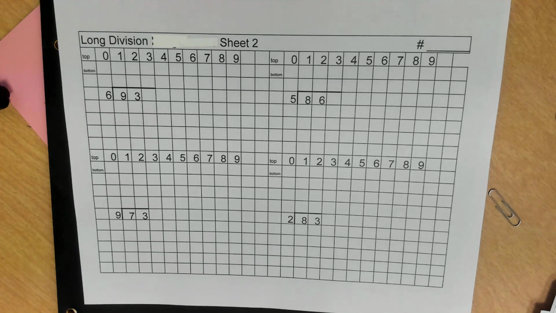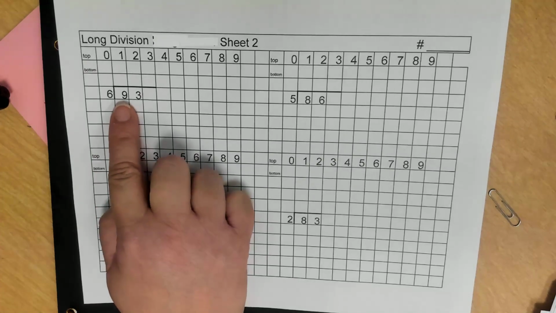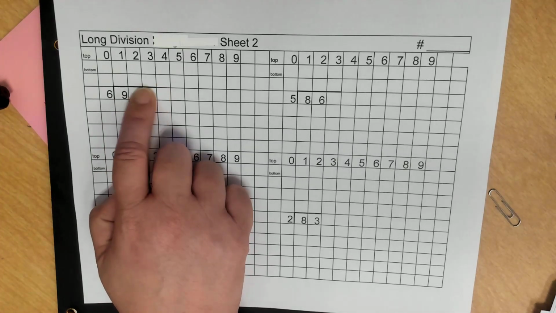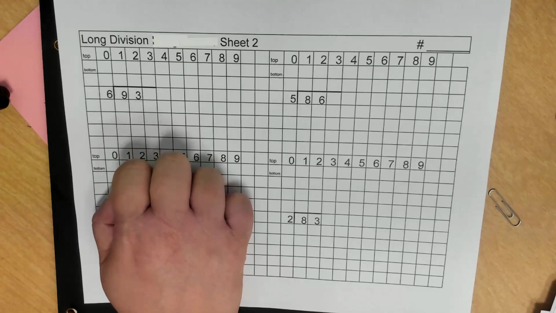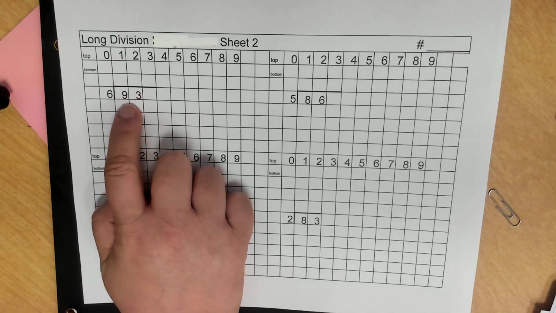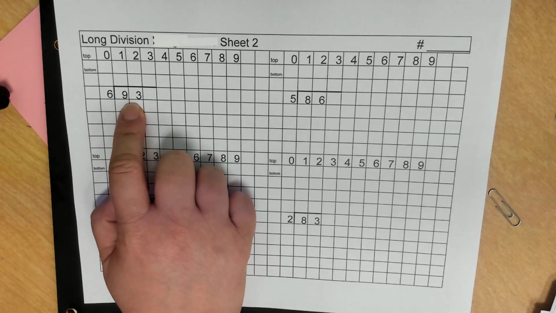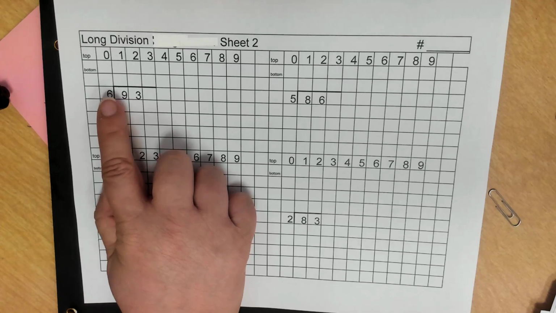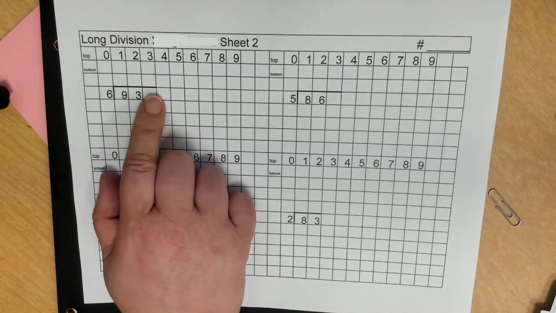Today's lesson is long division. So let's look at our first problem. We read this as 93 divided by 6. So that means I would have 93 of something, and I'm breaking it into 6 groups or groups of 6.